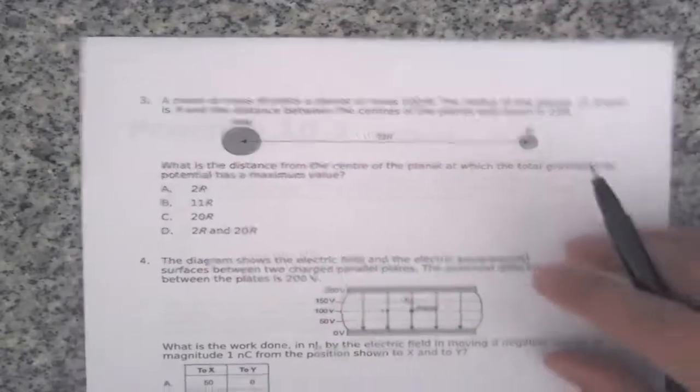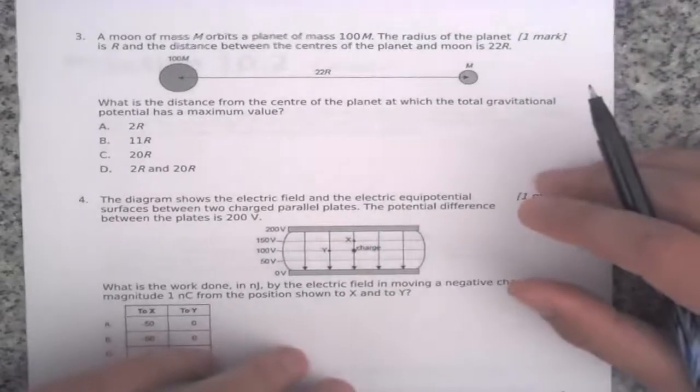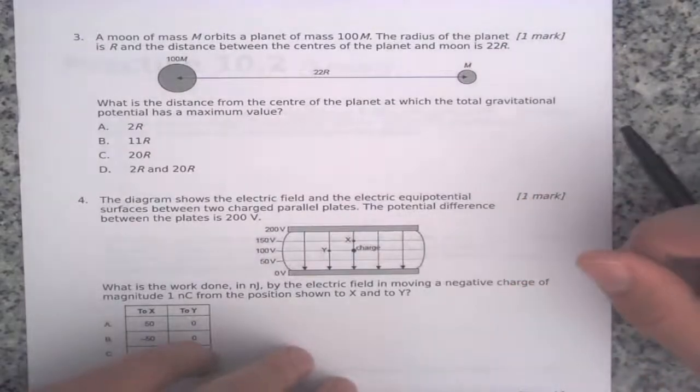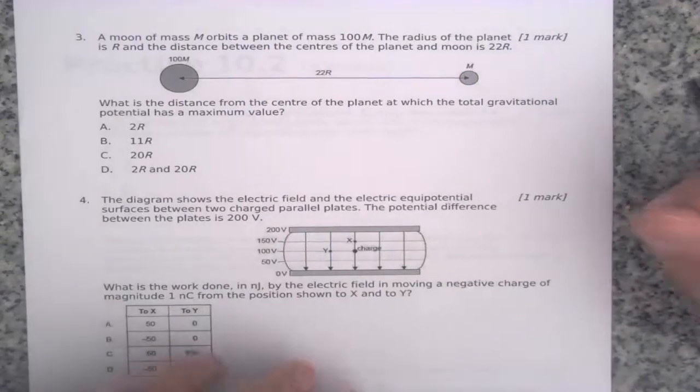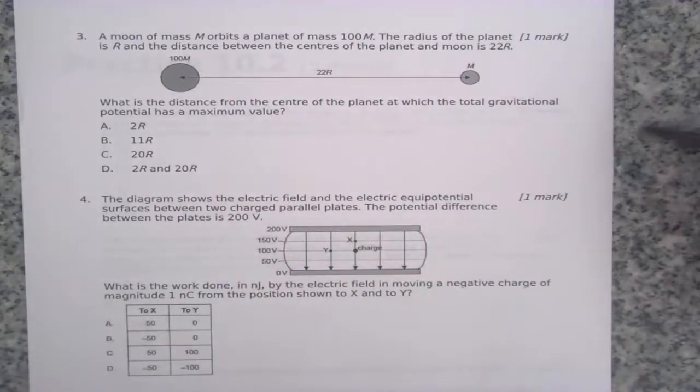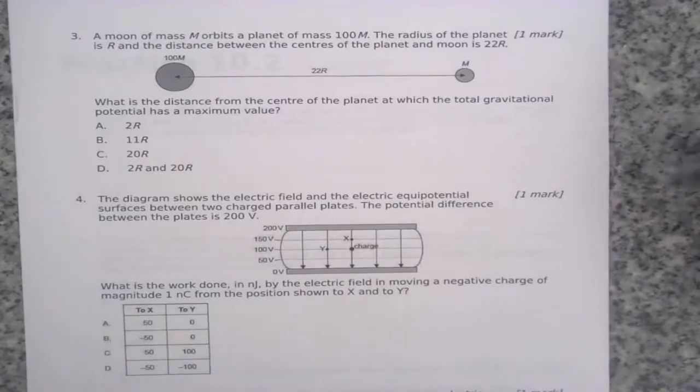Number 3, a moon of mass m orbits a planet of mass 100 m. The radius of the planet is r, and the distance between the centers of the planet and moon is 22r. What is the distance from the center of the planet at which the total gravitational potential has a maximum value?